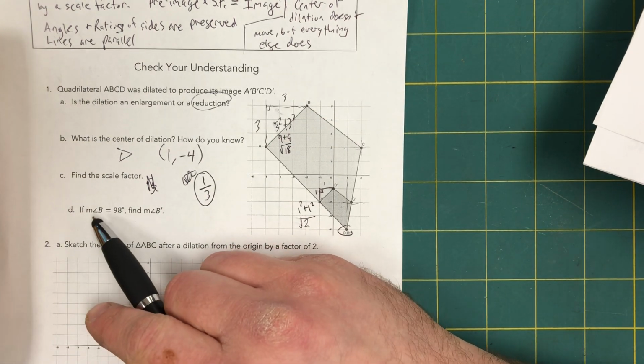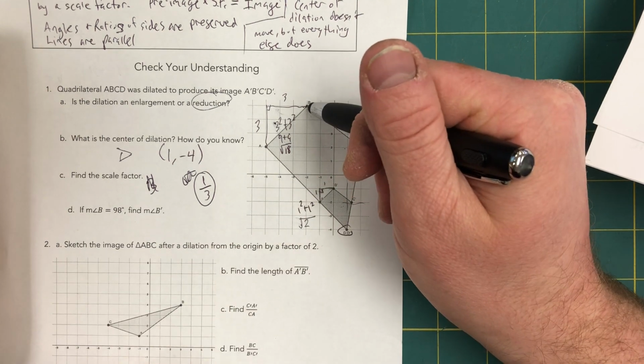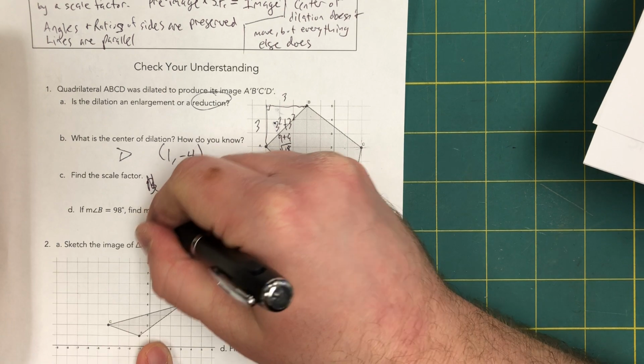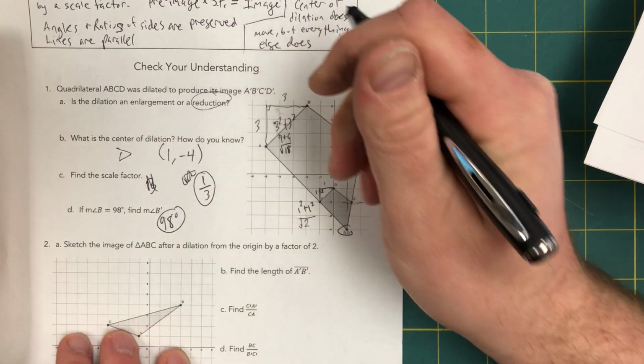If the measure of angle B is 98 degrees, what's the measure of B prime? This is really hard. It's probably going to take us the rest of the video to do. Just kidding, it's the same number.